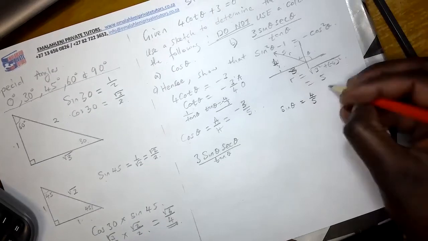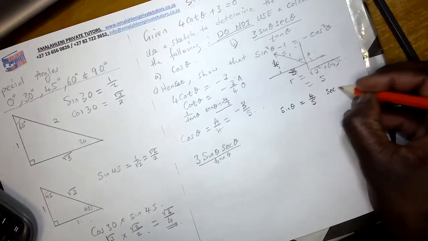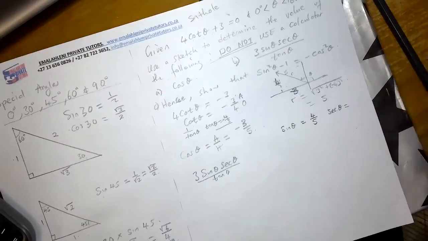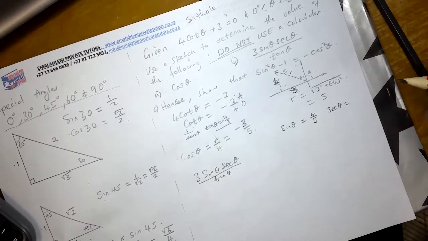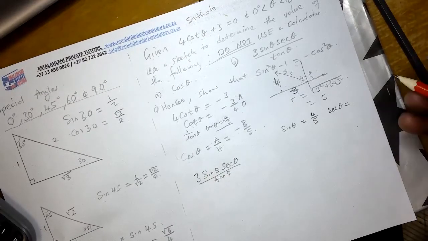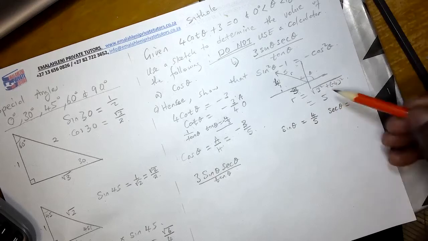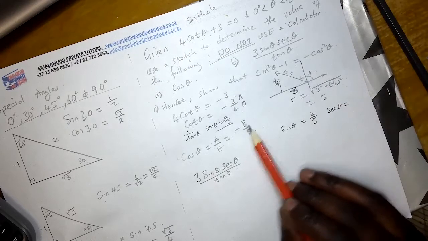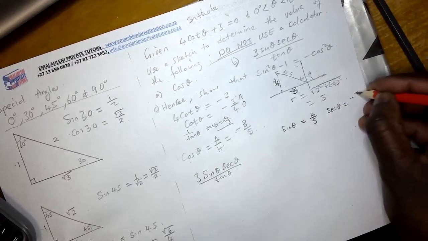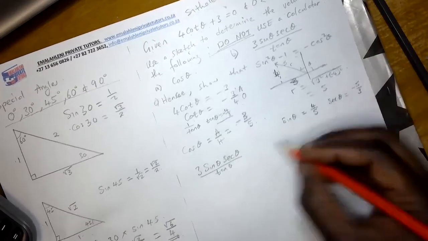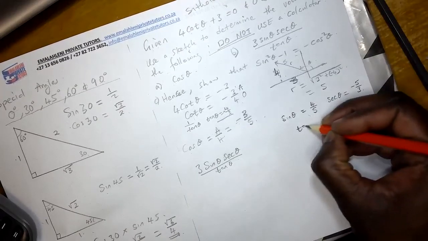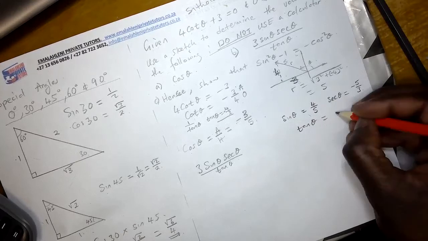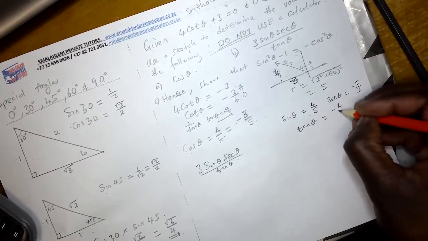What about sec theta? Sec is 1 over cos, and cos is negative 3 over 5, so it's going to be negative 5 over 3. What about tan theta? Tan theta is equal to negative 4 over 3.